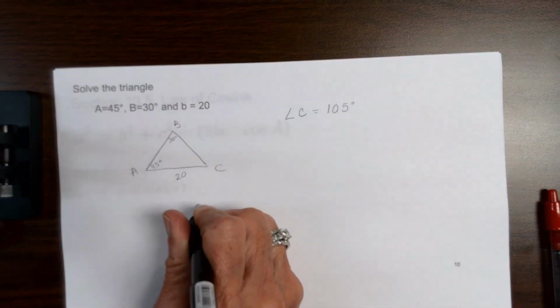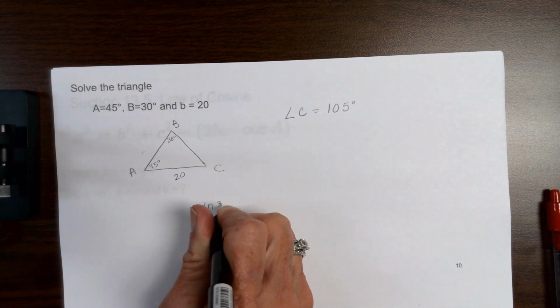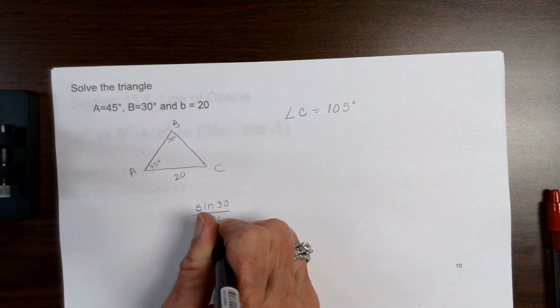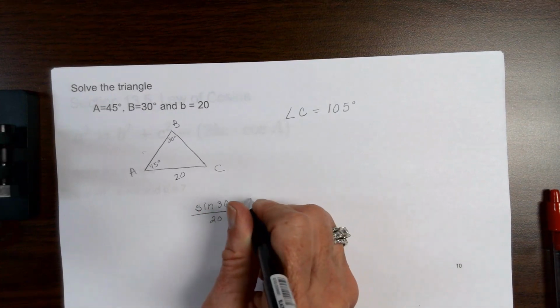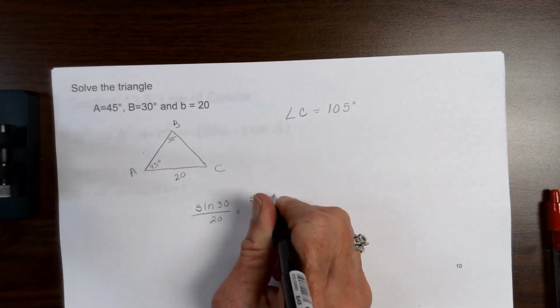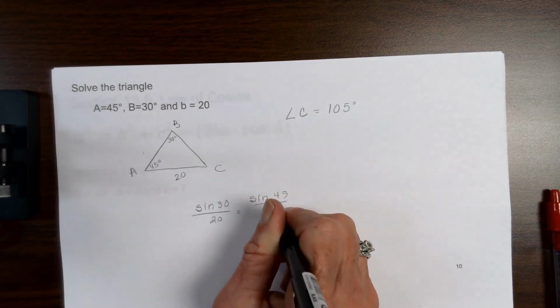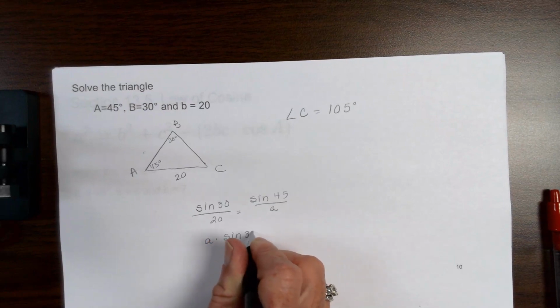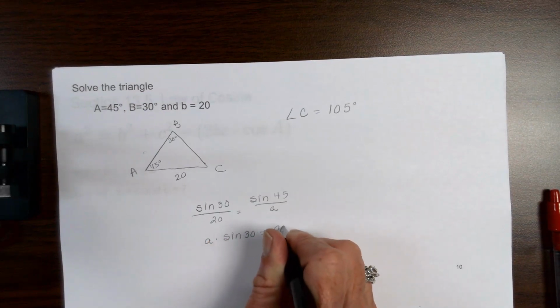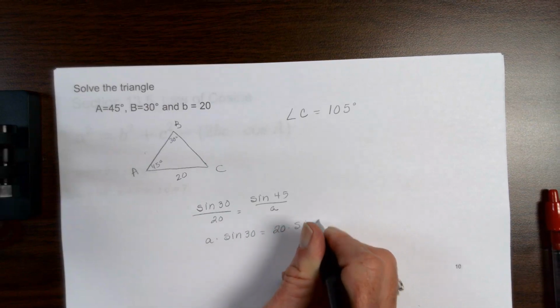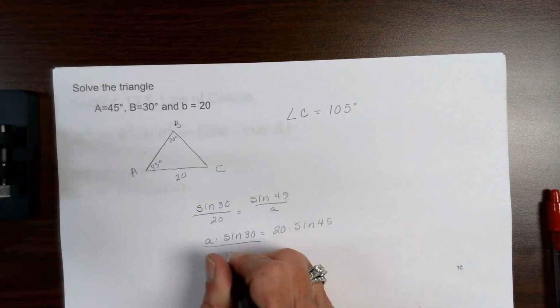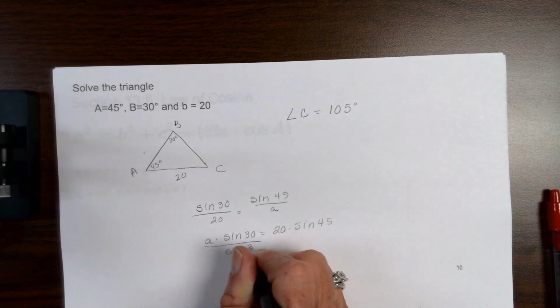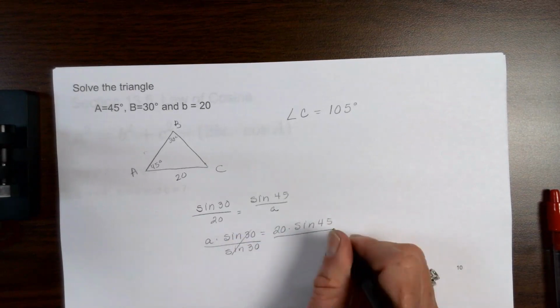So I have the sine of 30 over 20 is equal to the sine of 45 over little a. So I have a times the sine of 30 equals 20 times the sine of 45. And then I'm going to divide by the sine of 30 to get that a by itself.